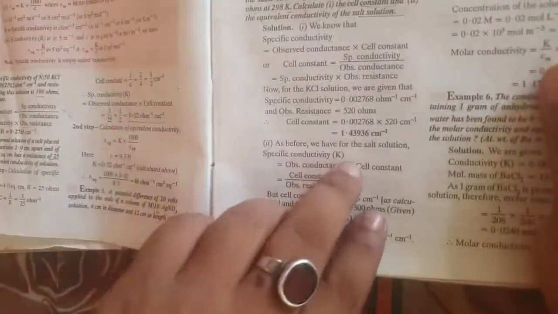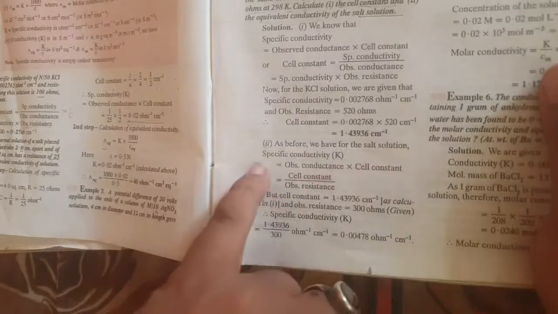Now as before, for the salt solution the specific conductivity K is the cell constant by the observed resistance.